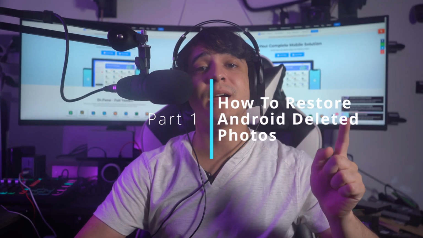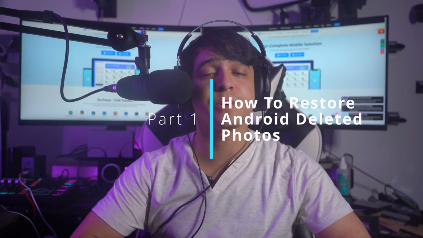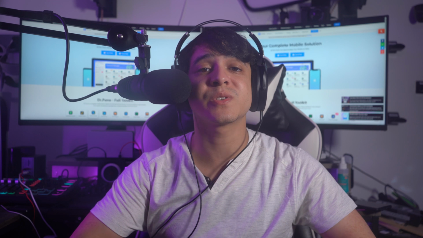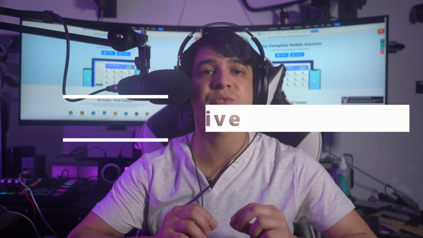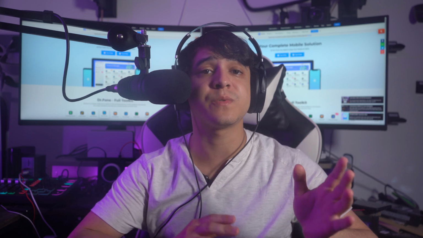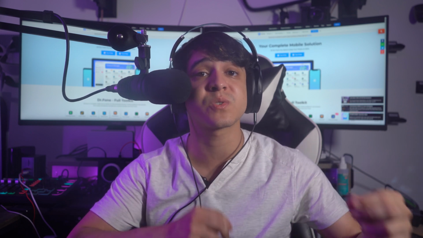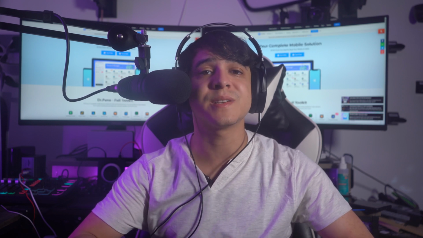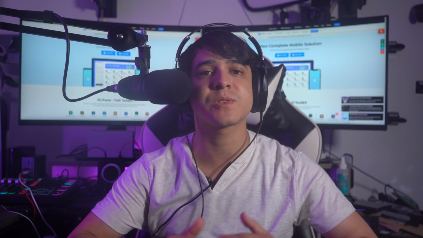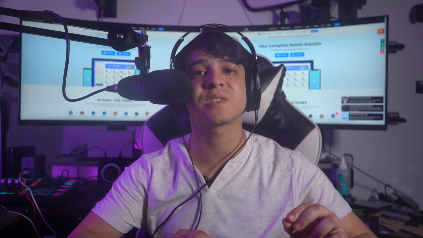Now as for part 1, how to restore Android deleted photos. So first things first, what you can try and use is going to be Microsoft OneDrive. For starters, there's a very clear chance that you might have stored those photos as a backup across cloud storage. Microsoft OneDrive is actually a commonly used backup service. Cloud backup services can be accessed from the internet, and the content stored across them does not get deleted by itself. So if you have stored your deleted Android photos across this backup at some point, try the steps shown next to restore your photos back to your Android device.